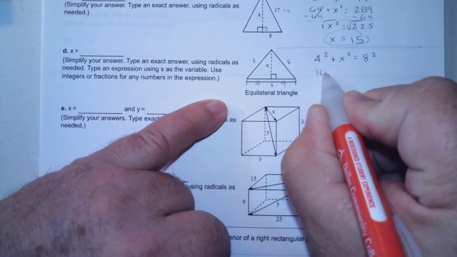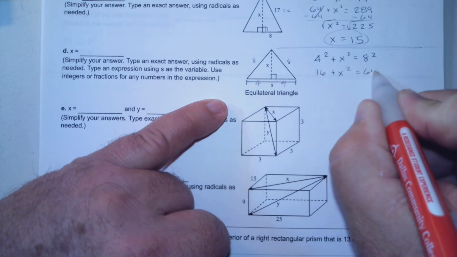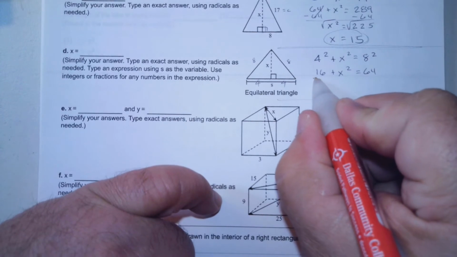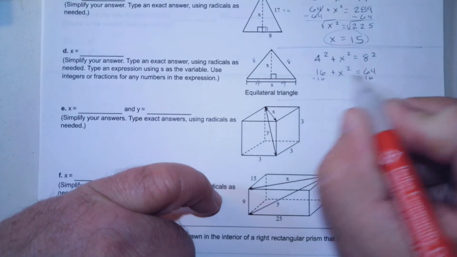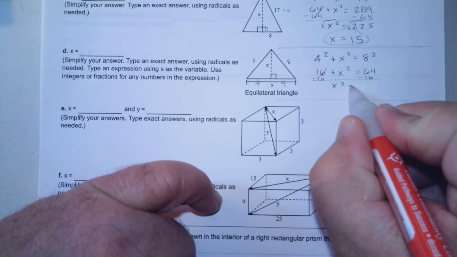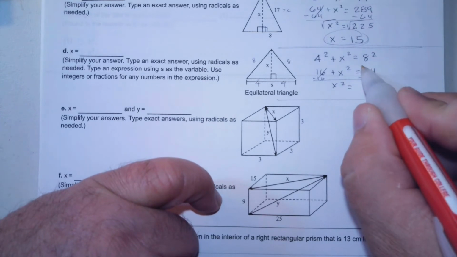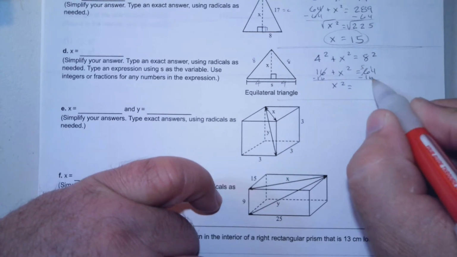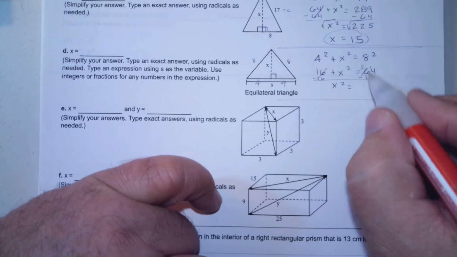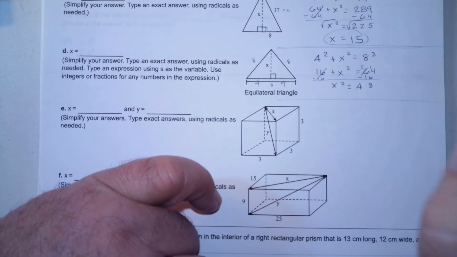So we have 16 plus x squared equals 64. Subtract 16 from both sides. X squared equals 48.